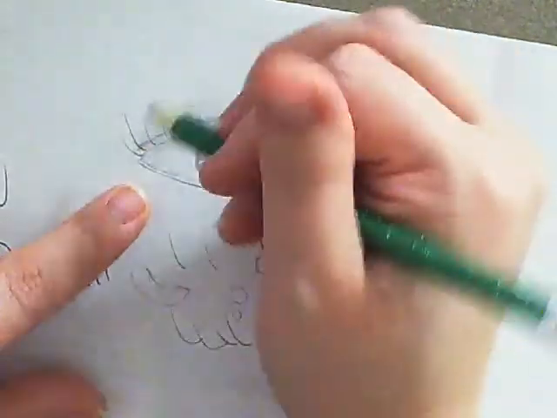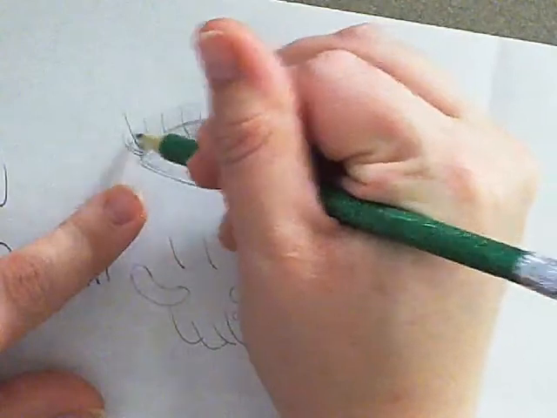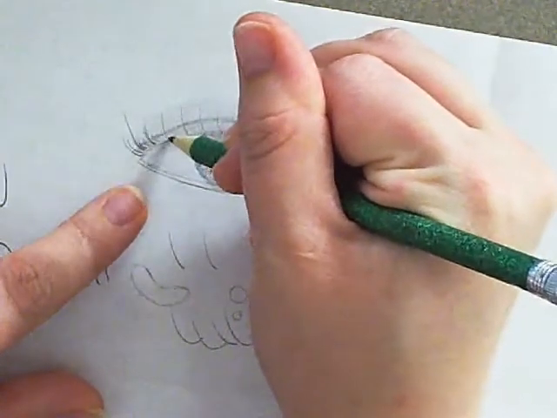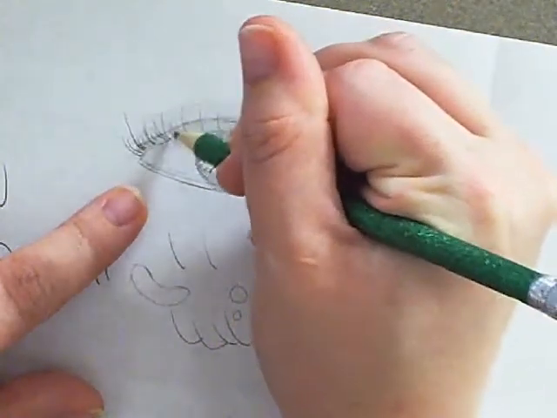For boys, I'd keep them a little shorter, and I wouldn't make them as thick, just so they don't look super feminine, but if you want to draw that, that's fine.